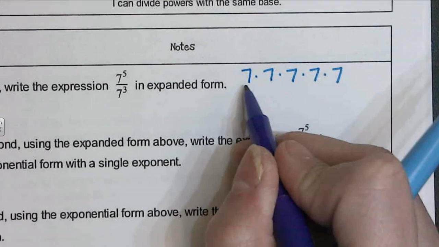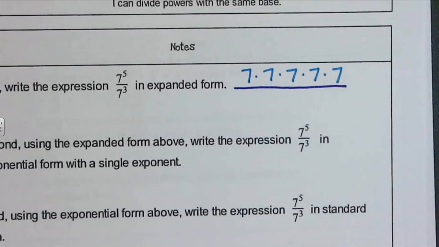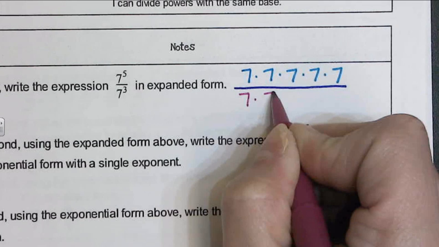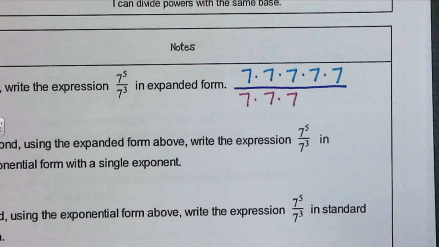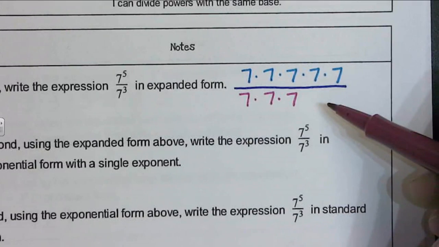Now all of that's going to be over, or divided by, 7 to the 3rd power, which again tells me I need to take that base of 7 and multiply it by itself 3 times. So 7 times 7 times 7. So now I have my 7 to the 5th power divided by my 7 to the 3rd power. I've put these in expanded form.